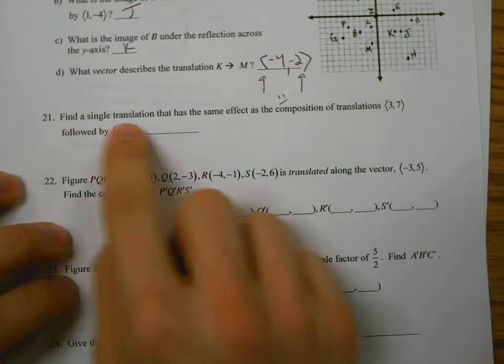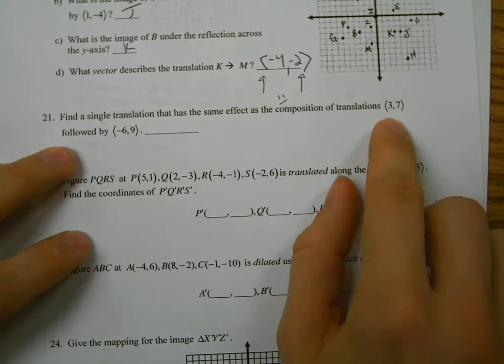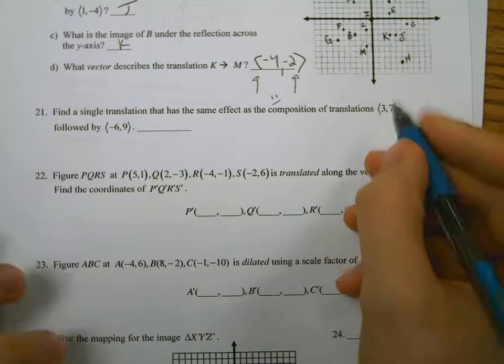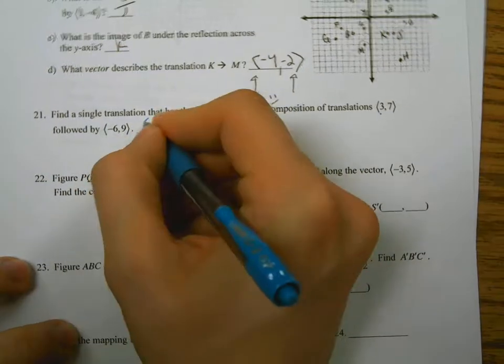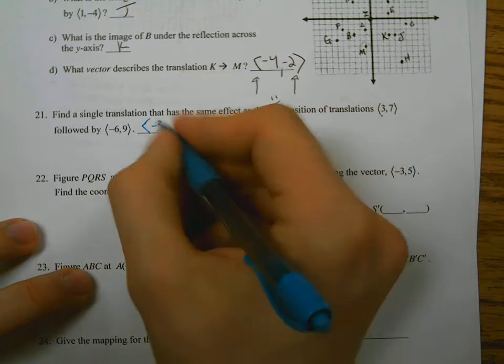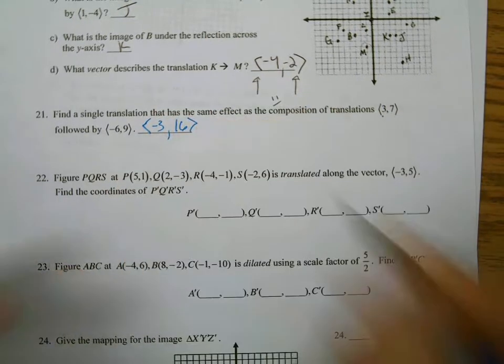Find the single translation that has the same effect as the compound translation of <3, -7> followed by <-6, 9>. We've already done a couple of these. All you have to do is say I move right 3 and then left 6 for a total move of left 3. I move down 7 and then up 9, so that's a total move of up 2.